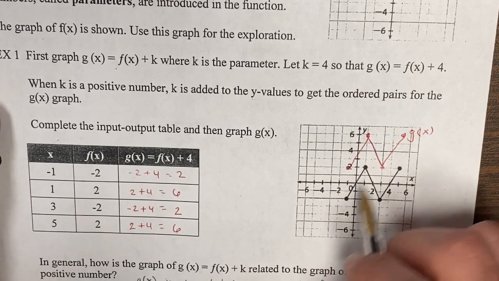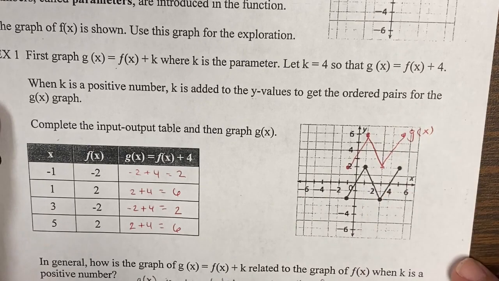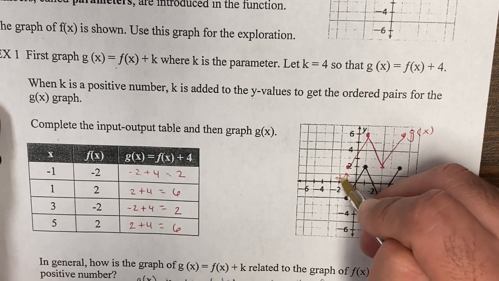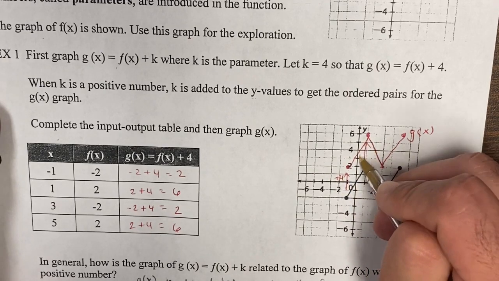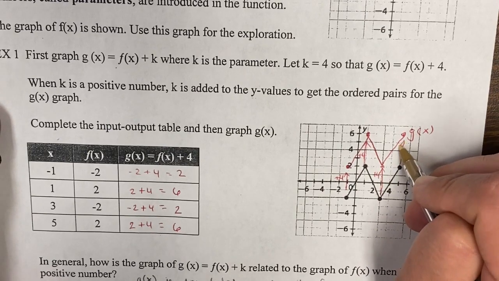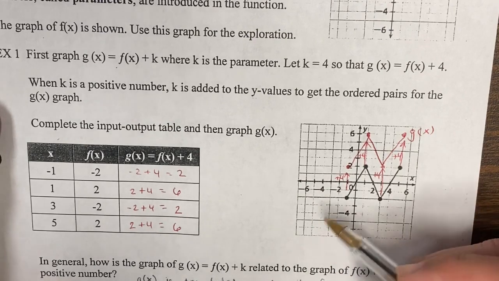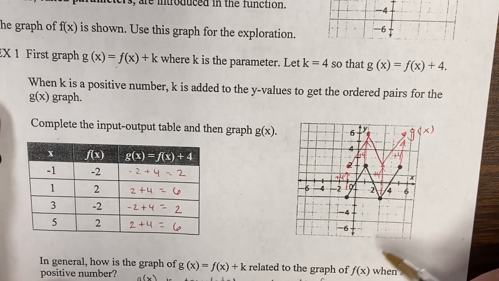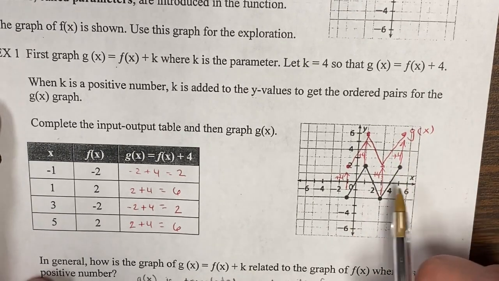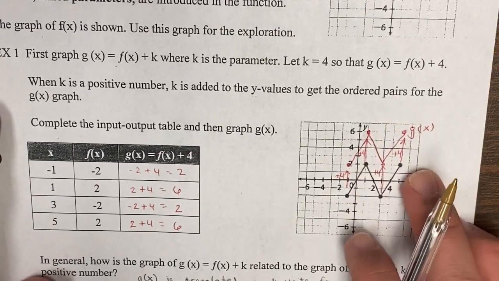So what has happened? What has happened to the graph of f of x, this black graph, to get to g of x? Well, you can see it's moved up 4. All of these are up 4, up 4, up 4, up 4. Okay, so hopefully in geometry you study translations. You do translations of shapes, or transformation, excuse me. And we call this transformation a translation, since the graph has been slid up 4 units.